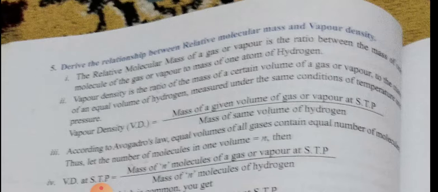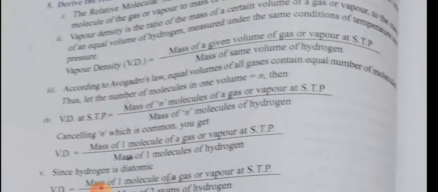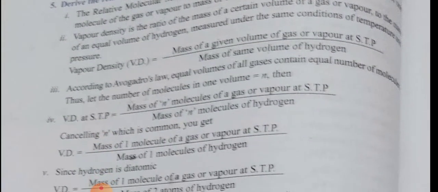So vapor density is equal to mass of given volume of gas by mass of same volume of hydrogen. According to the Avogadro law, equal volume of gases contain equal number of molecules. So mass of n molecules of gas by mass of n molecules of hydrogen. Suppose we consider n is equal to 1. N is equal to 1 means mass of 1 molecule of gas to mass of 1 molecule of hydrogen.